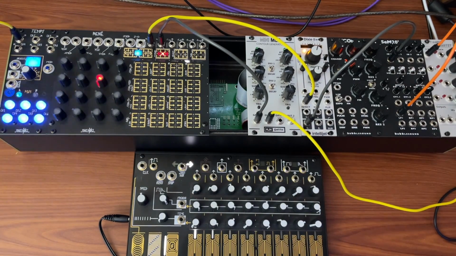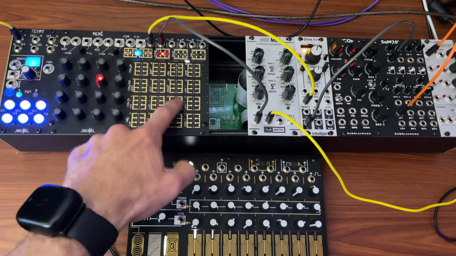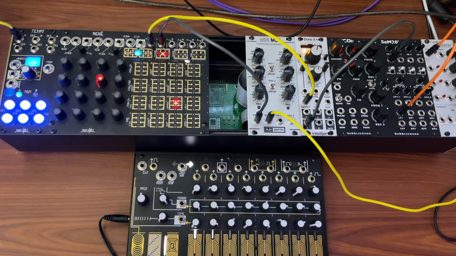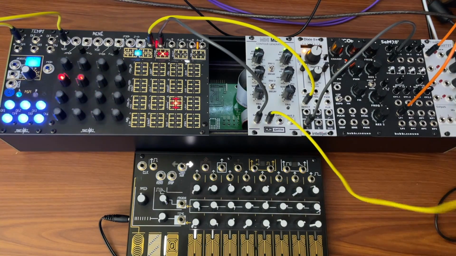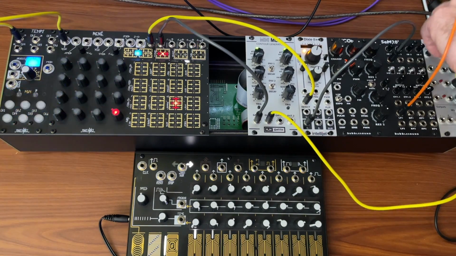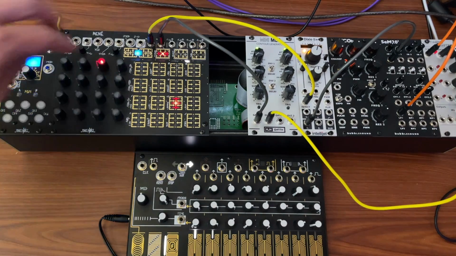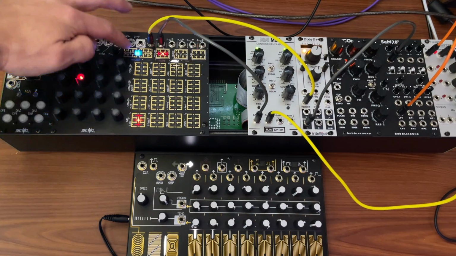Very straightforward. The next one is snake, and as you imagine, what it's going to do is change the snake settings. So if I clock it, and we put our gate back in. So I've got snake turned on. Let me go to the snake page.